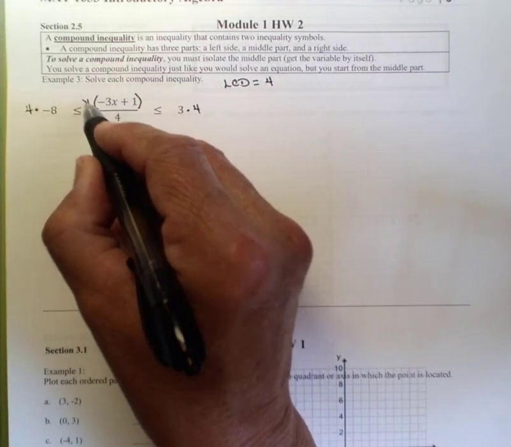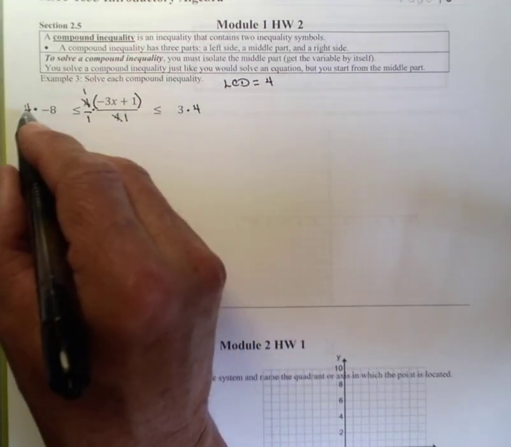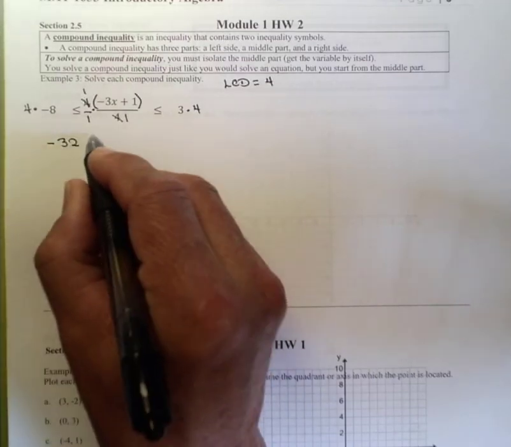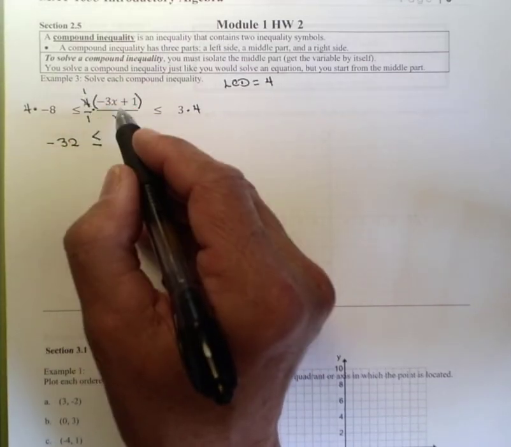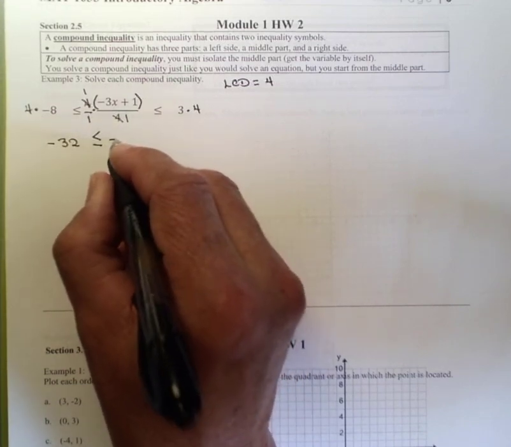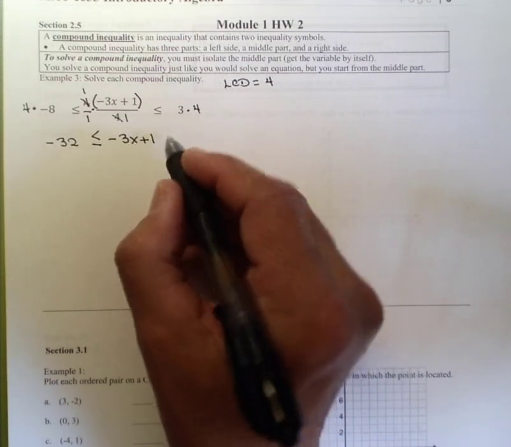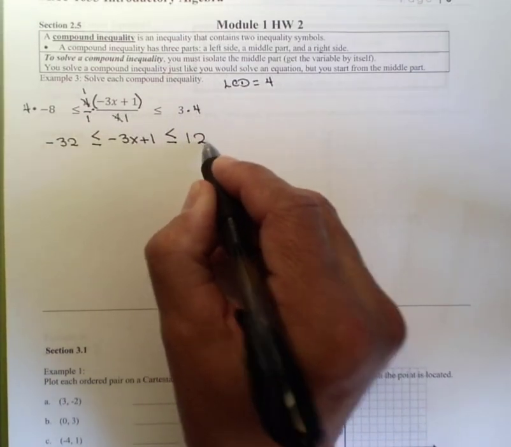Let's go ahead and cross reduce. These both divide by 4, so they end up with 1s. Well, that's easy. 4 times negative 8 is a negative 32. And bringing down my inequality sign, this becomes just a positive 1. 1's everywhere. All I have to do, I can get rid of those parentheses now because I don't need them. I didn't have to distribute anything. And I can say 3 times 4.